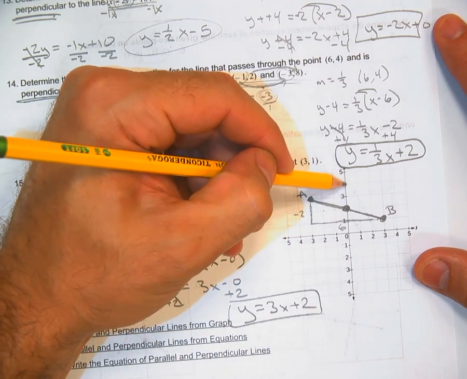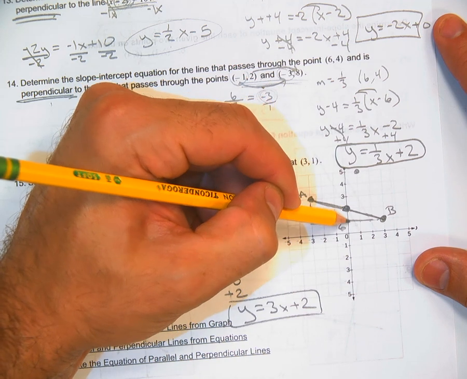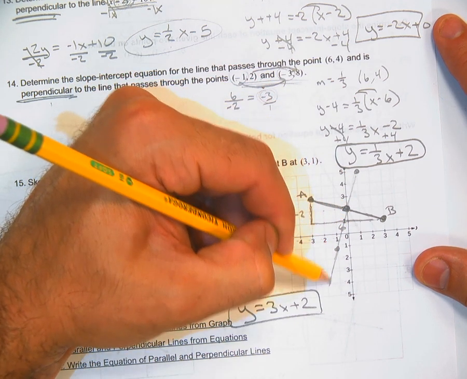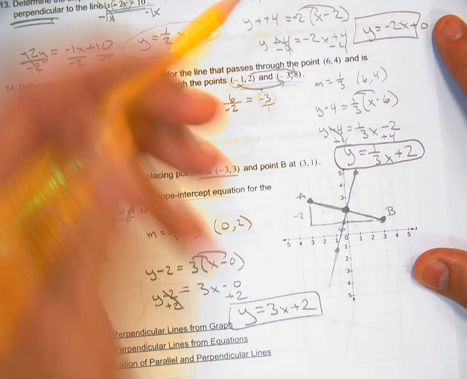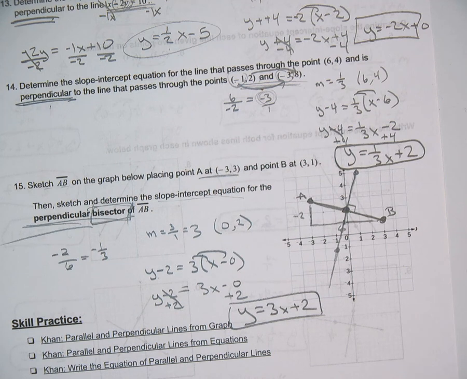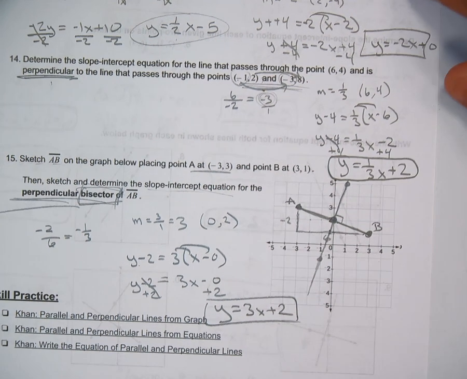From this point, it goes up 1, 2, 3 over 1, or you could go down 1, 2, 3 and left 1, and that should form a perpendicular line, which it looks like it pretty well does. And it bisects both at the same time. Woo, 2 minutes to spare.